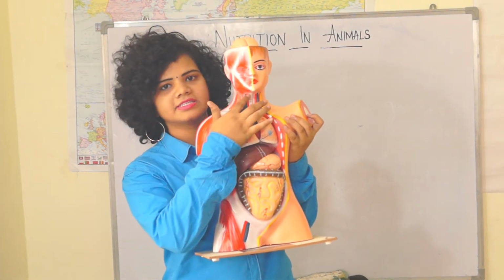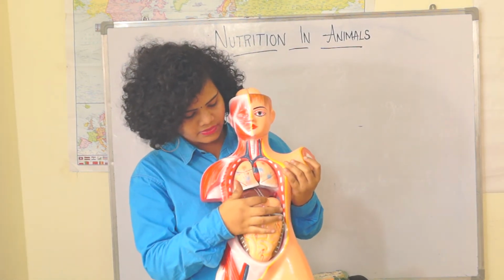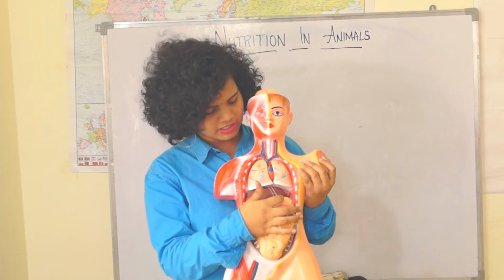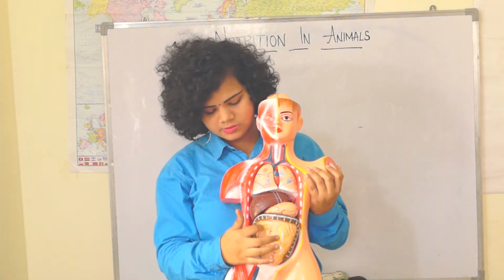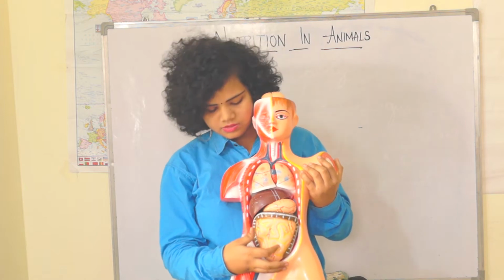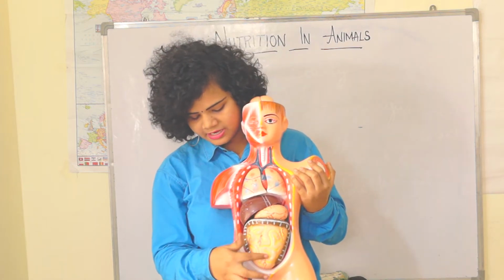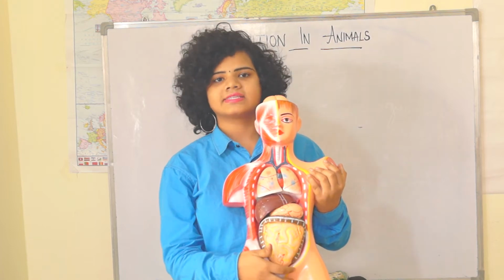Here you have the food pipe, and this is the stomach, and it enters into the stomach. So the food pipe connects to the stomach and it enters into the small intestine. So this cream colored part is called the small intestine, and after entering into the small intestine, it further goes into the large intestine, which is brown in color.